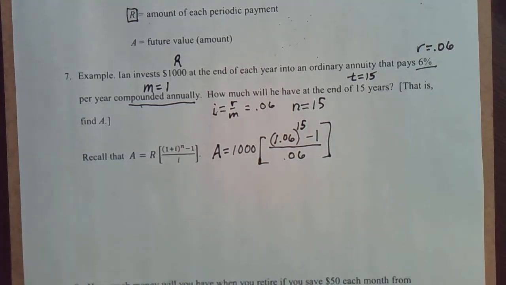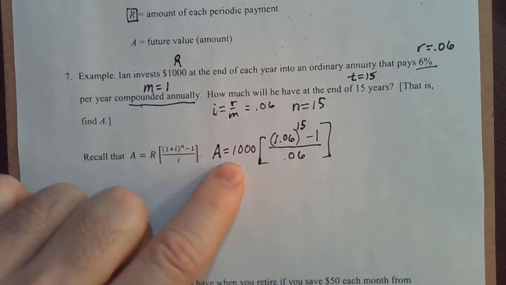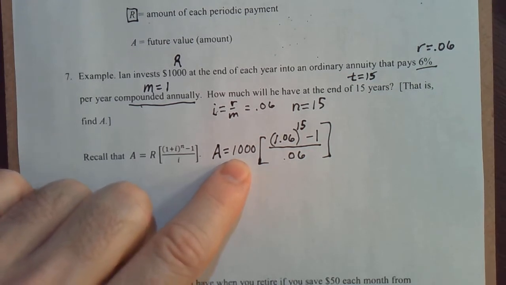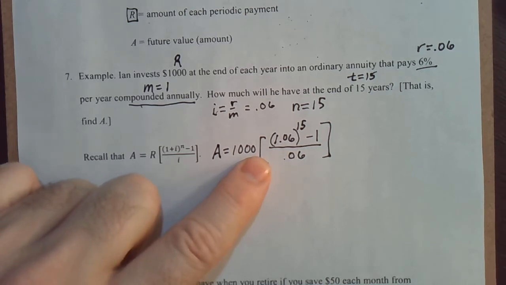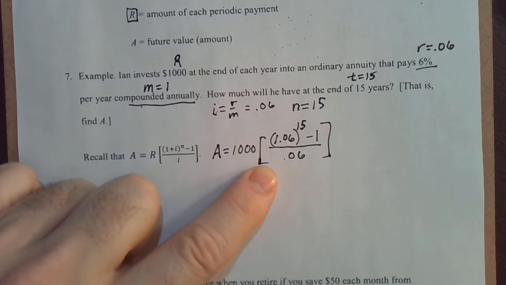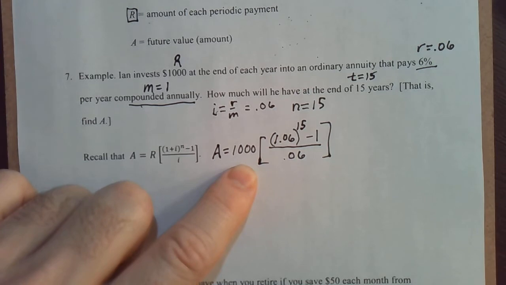Okay, so that is actually the value, but we need to plug it into our calculator. Let me do that now. All right, so I'm going to do 1.06 raised to the 15th power, and then subtract 1. And then I'm going to divide that result by 0.06, and then I'm going to multiply that by 1,000.